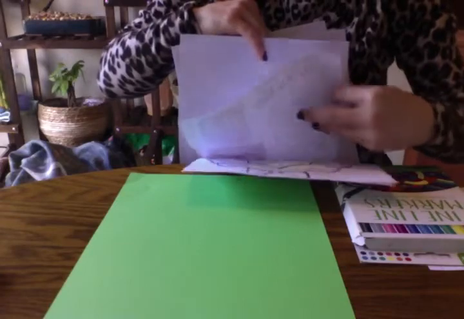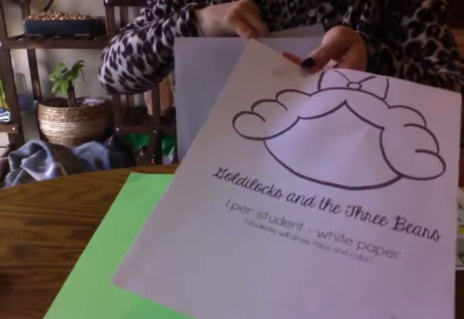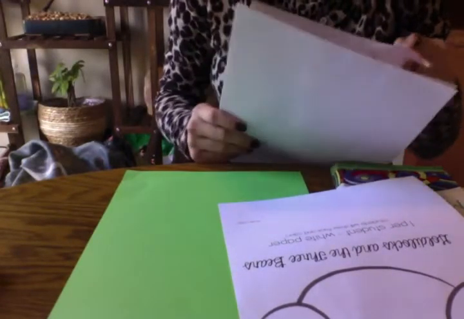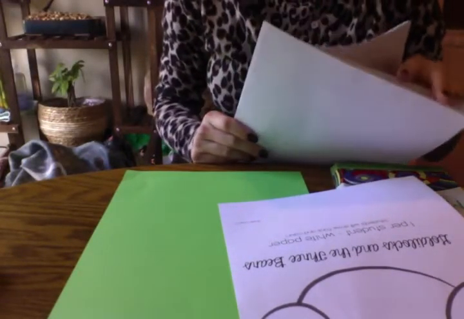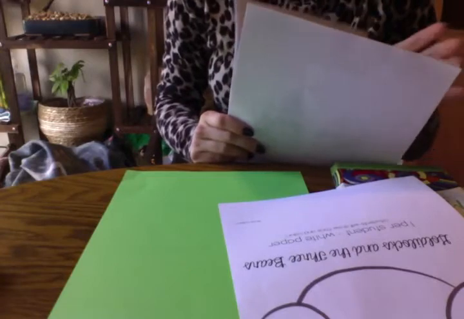And lastly, I have Goldilocks and the Three Bears. I'm going to do Goldilocks and the Three Bears today. I will have all of these resources for you up on Google Classroom. I'll include the link in the description of this video.